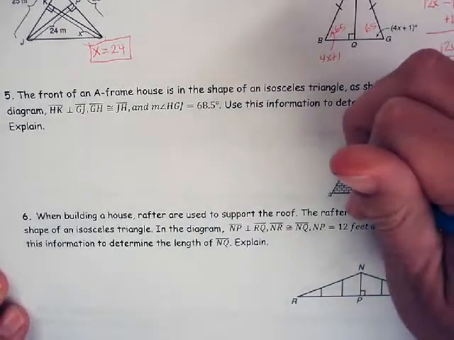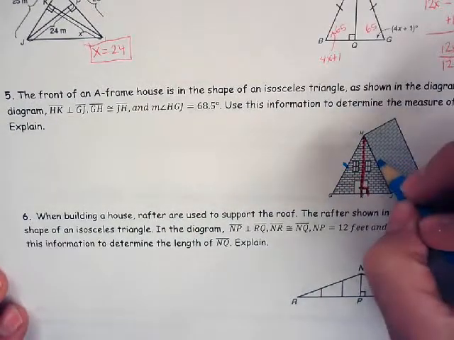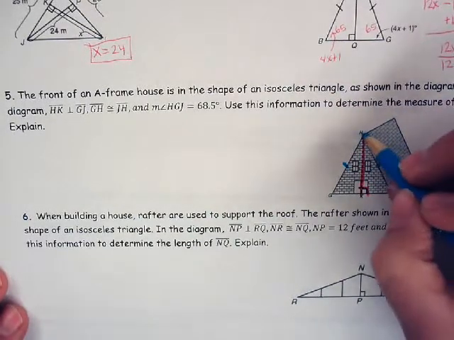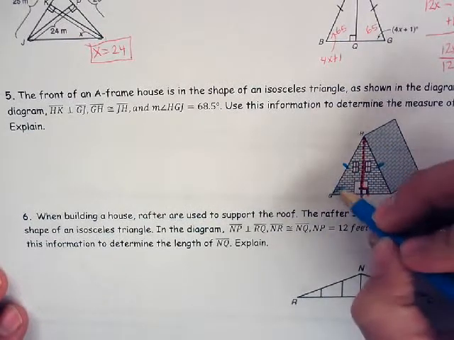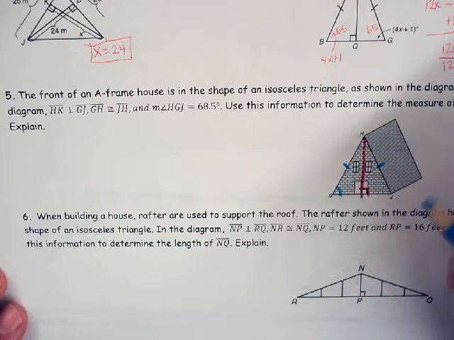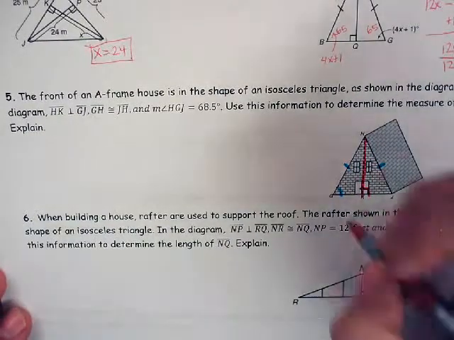And the measure of HGJ, so we start at H, we go to G and to J, so that's this angle, is 68.5 degrees. So we don't have a lot of room there, so let's draw a little arrow and write 68.5.